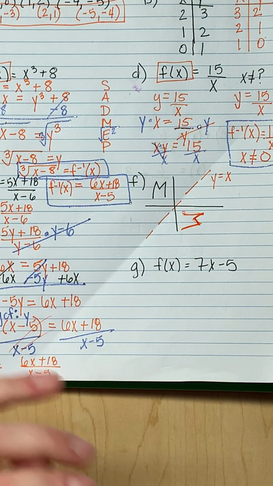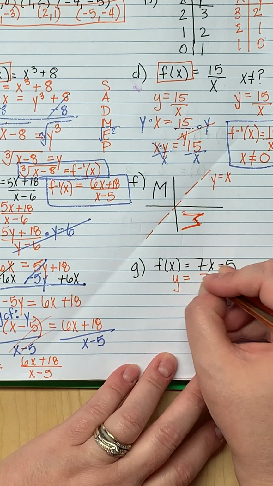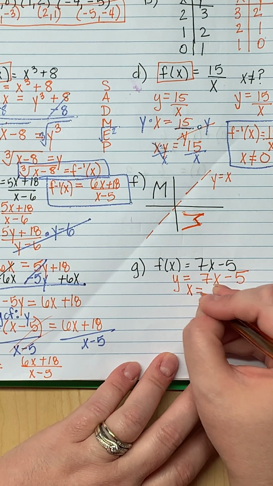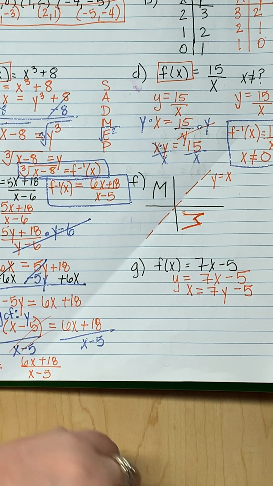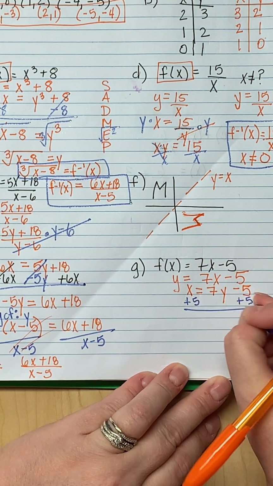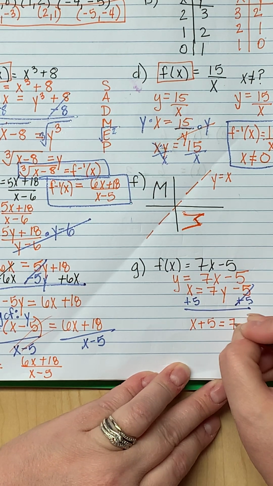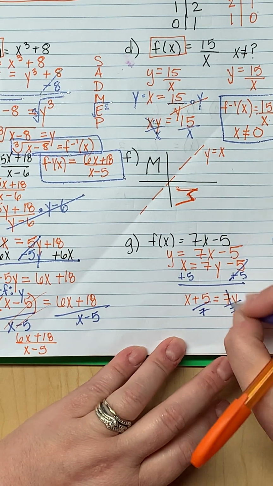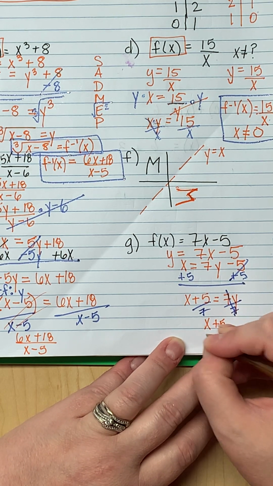Let's say we have f of x equals 7x minus 5. First, we change the f of x to y equals. Then we swap the letters. Then we get y by itself by undoing the subtraction. So we plus 5. And we get x plus 5 equals 7y. Then we divide by 7. And then we can keep it like that for our homework. So we get x plus 5 over 7.